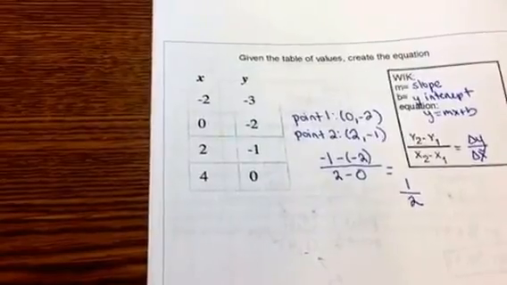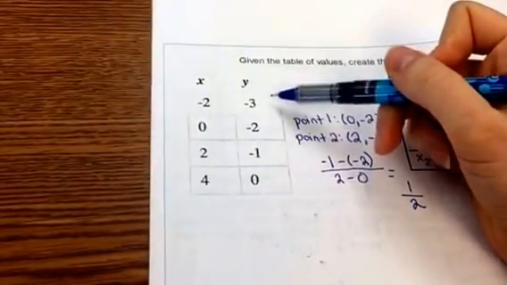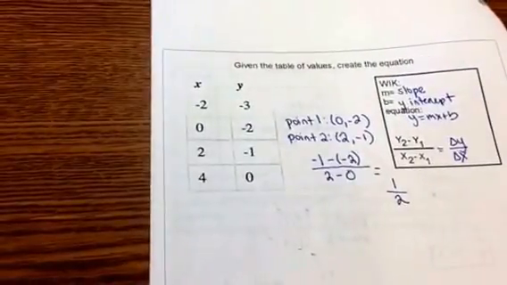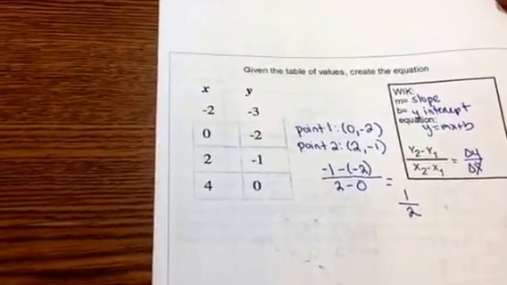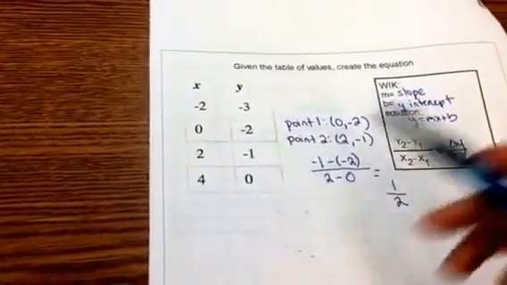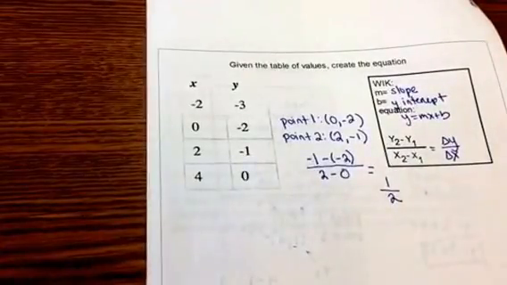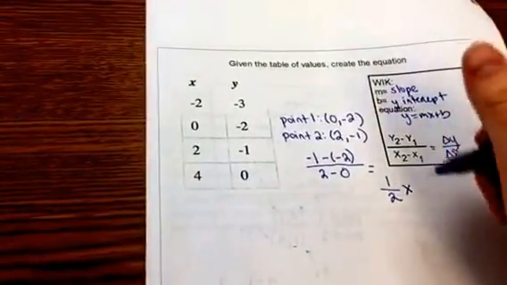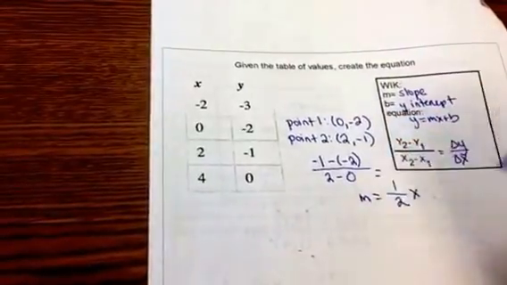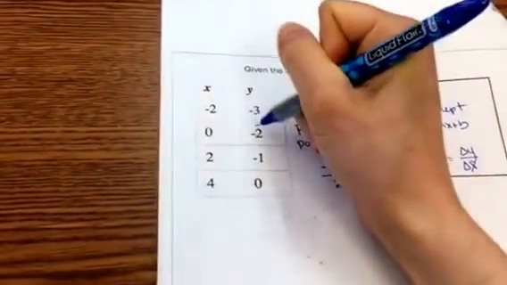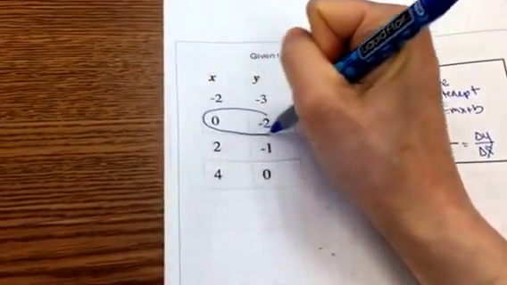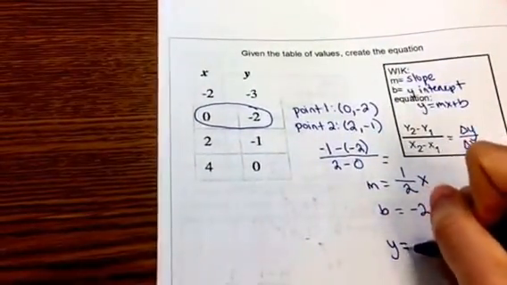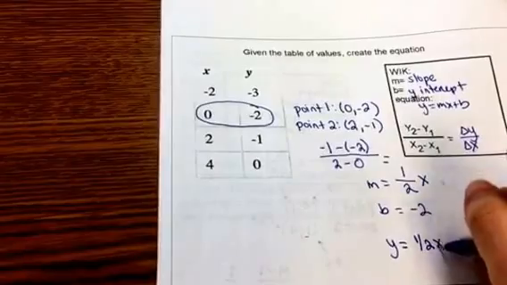Okay, I'm just going to double check that. Because I thought maybe it was negative slope, but it's not. The numbers are going up here. Okay, so my slope is equal to 1/2 x. And my b value, I can already see is in the table, is right here, is equal to negative 2. So that means that my final equation is 1/2 x minus 2.